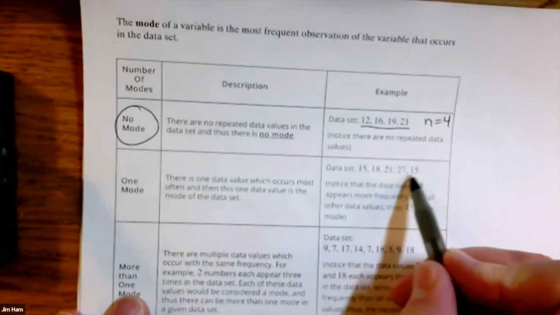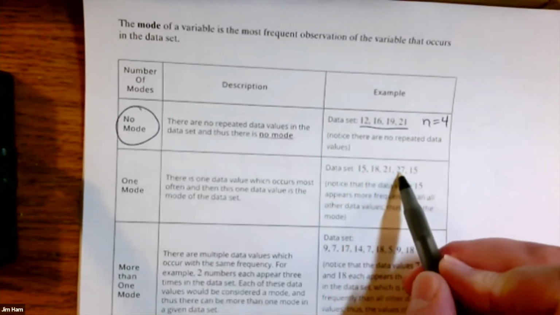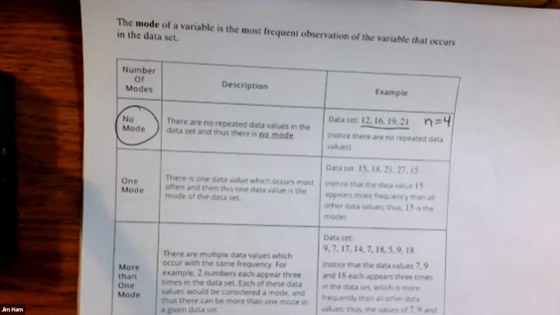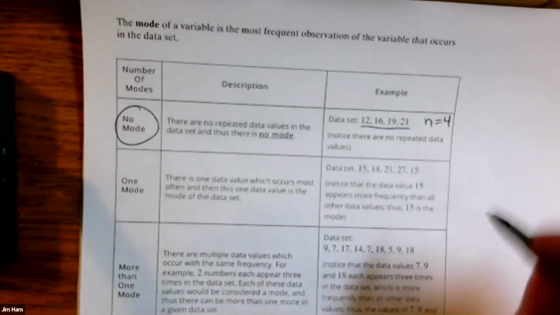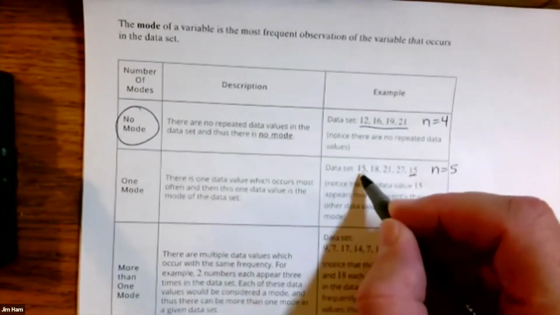All right, this one here, notice the data values are 15, 18, 21, 27, and 15. So the data value 15 occurs twice. That's more often than all those other data values. So we have 5 data values here, and 15 occurs twice.